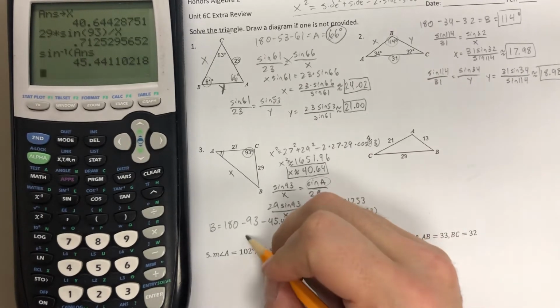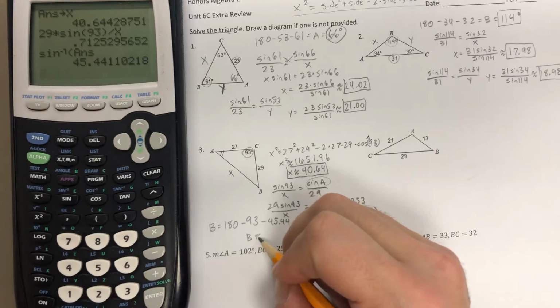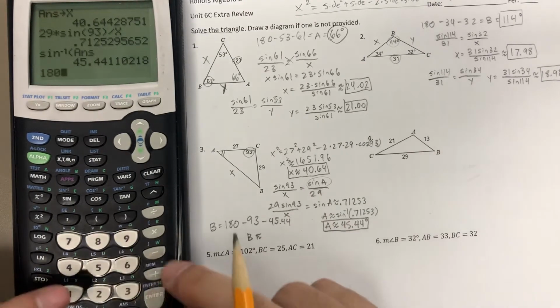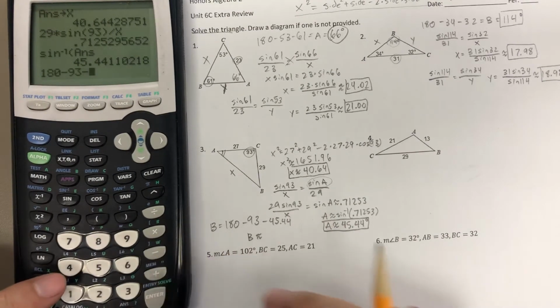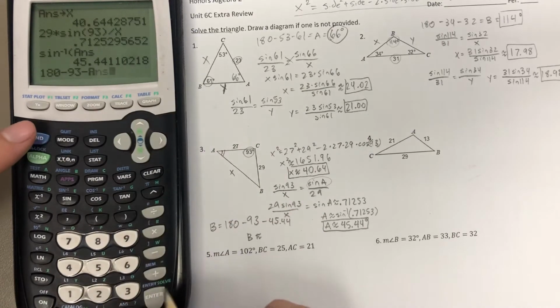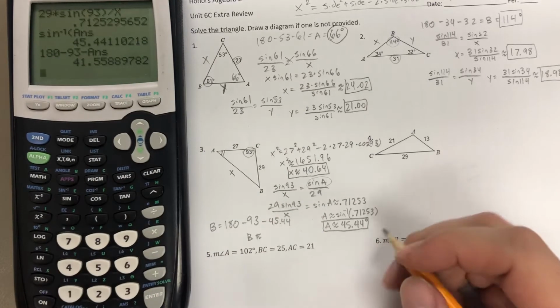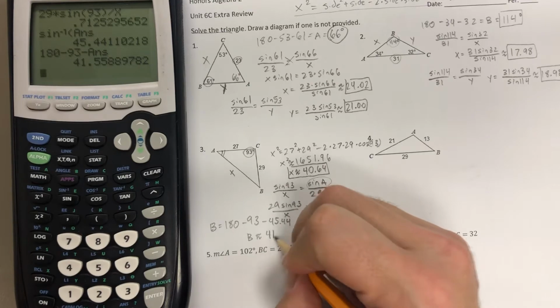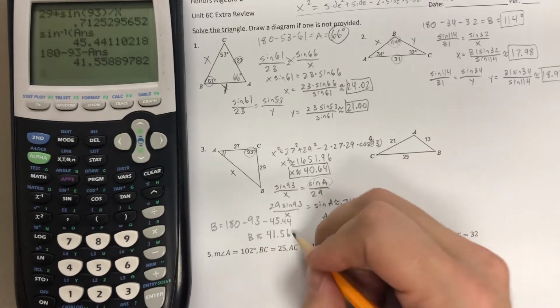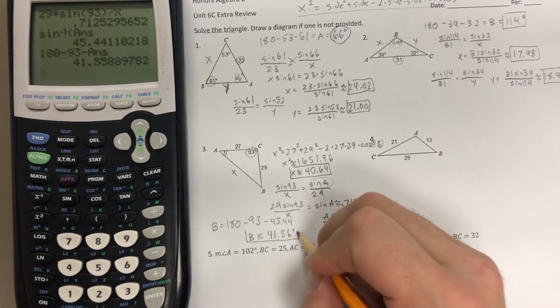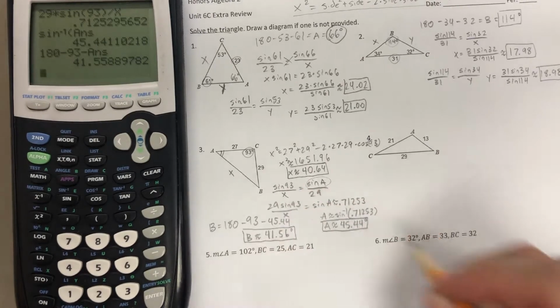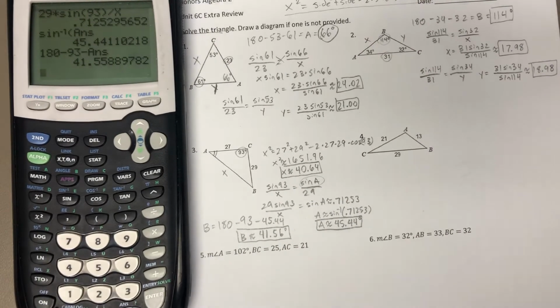All right, so let's see what that angle B is equal to. It'll be about equal to what? So 180 minus 93 minus the number that we just got, just that last angle, and we get about 41.56. So 41.56 degrees is going to be our answer. And don't forget to put degrees on there because those are units, and units are important to include when you're getting these answers.